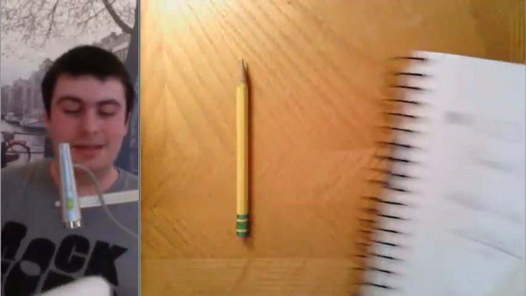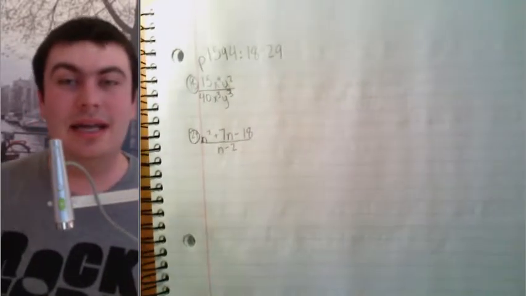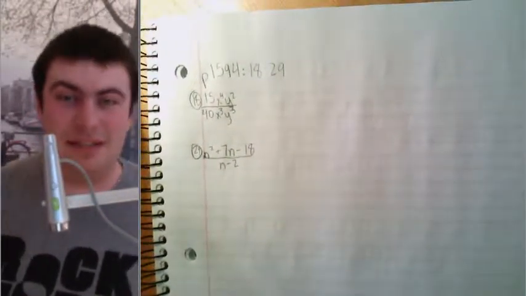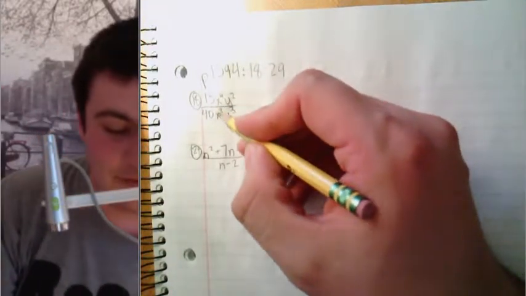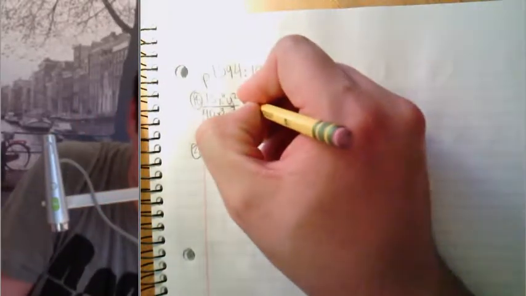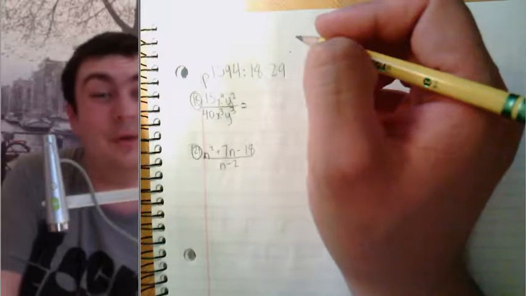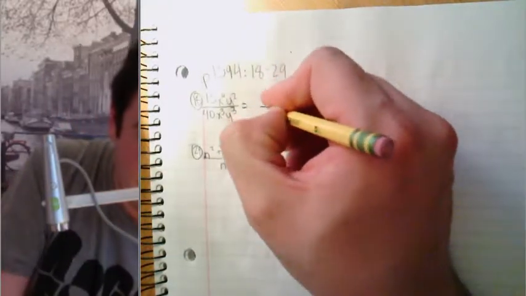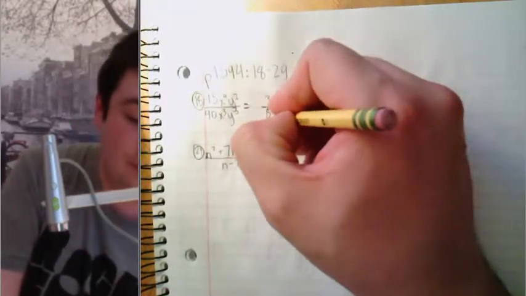Bummer. So for our practice for tomorrow, we're on page 1594, 18 through 29. We start here with one kind of simple one: 15x to the 4th y squared over 40x cubed y cubed. And we're simplifying and finding the excluded values. If we think 15 over 40, if we divide both of those by 5, we're left with 3 over 8. X to the 4th over x cubed, we're left with x. Y squared over y cubed, we're left with y in the denominator.